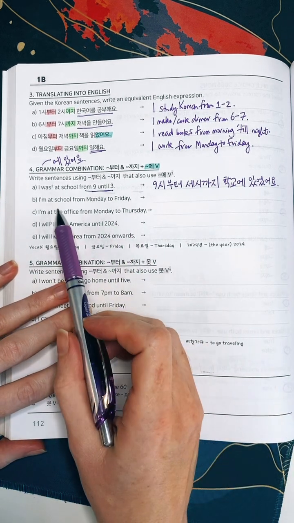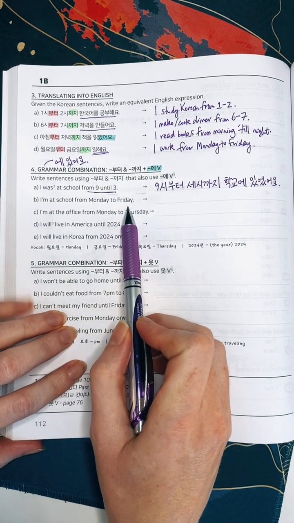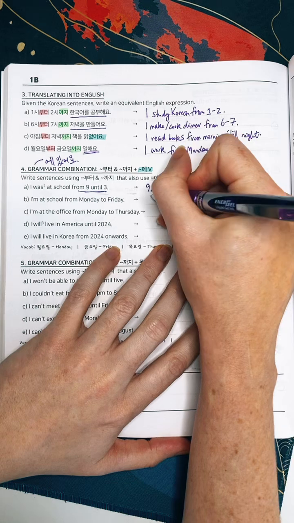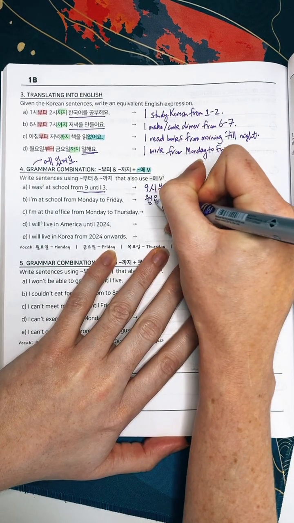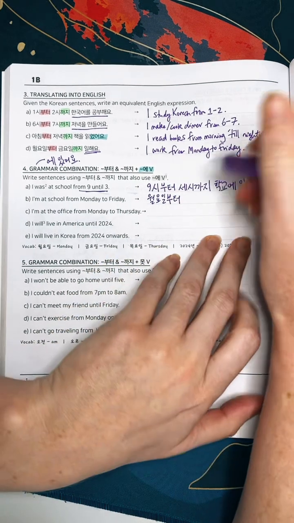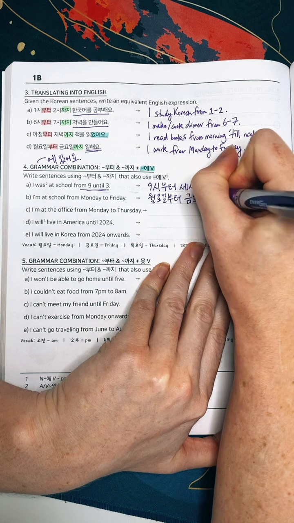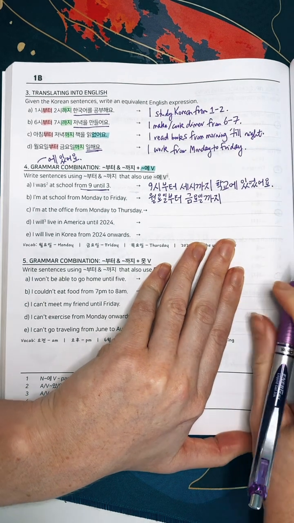Let's look at this next one. B. I'm at school from Monday to Friday. We had these 2 days earlier, so you know how to say that. Just right up here. Monday is 월요일. 월요일부터 is from Monday. 금요일까지 is until Friday.